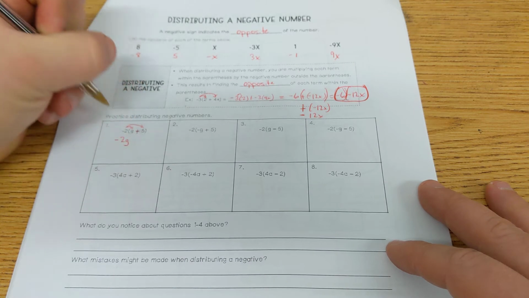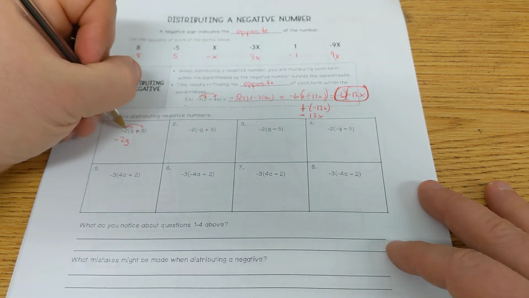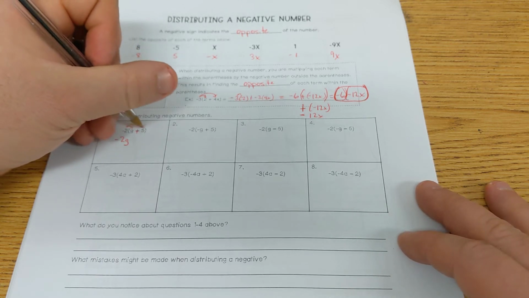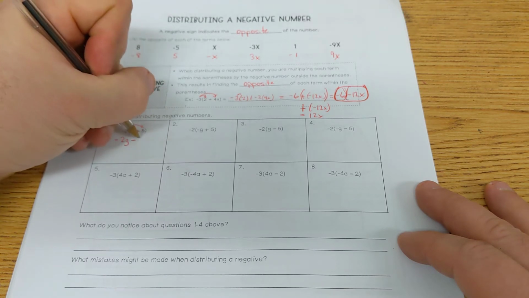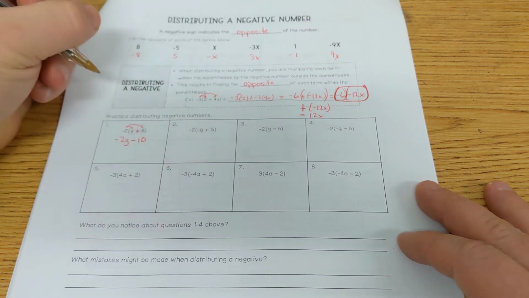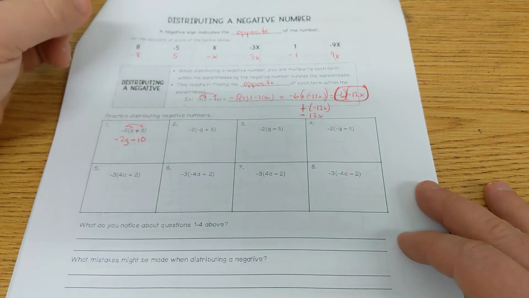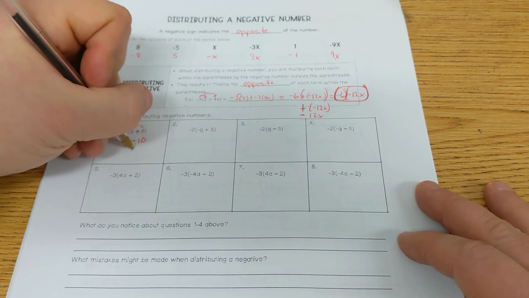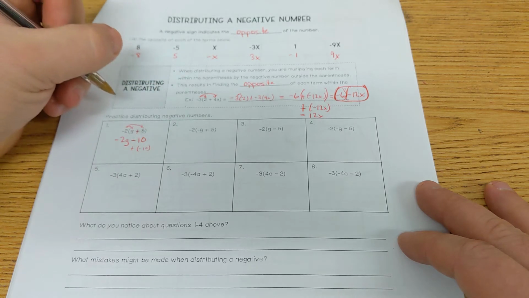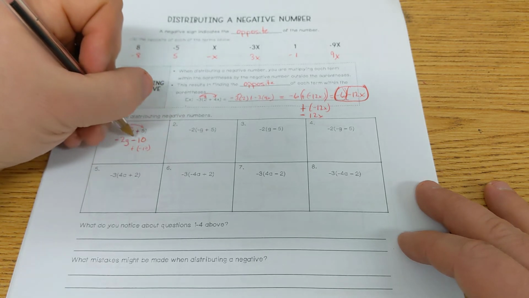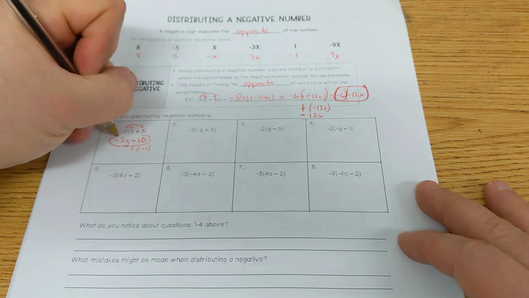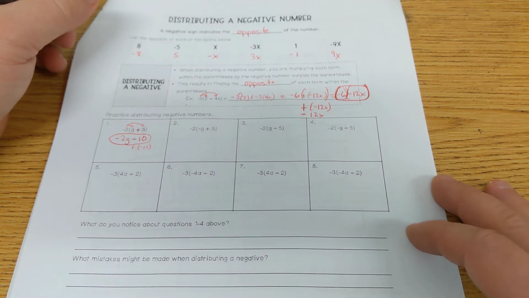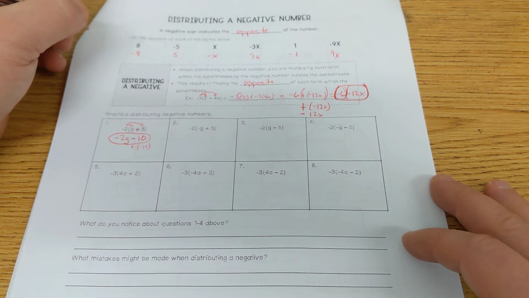So -2g. Then -2 times 5 is 10. They have different signs, so that's going to be a negative, so that's -10. We need to get into the understanding that minus 10 is the same thing as adding -10. So -2 times 5 is -10, but we're subtracting 10. We'll get more practice with this as we go along.